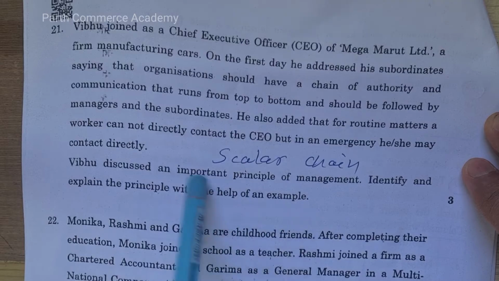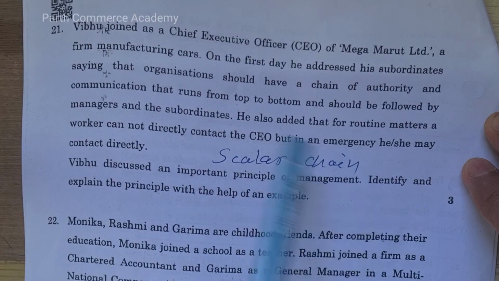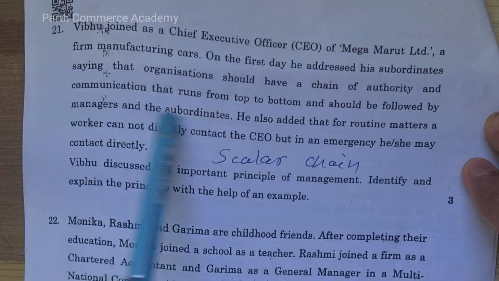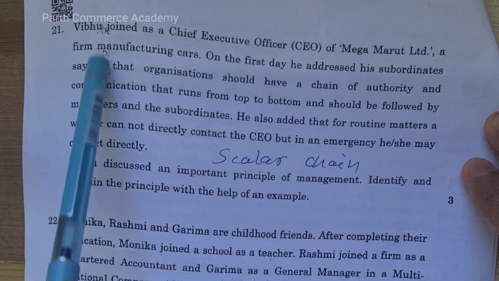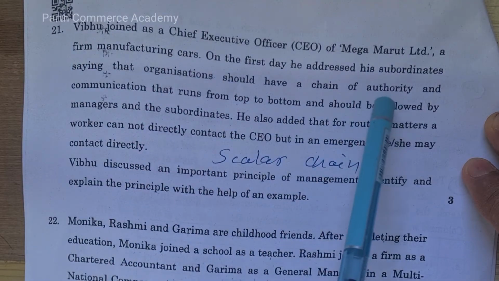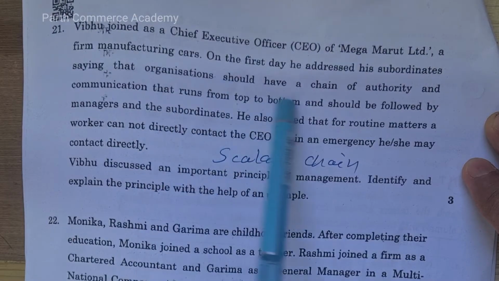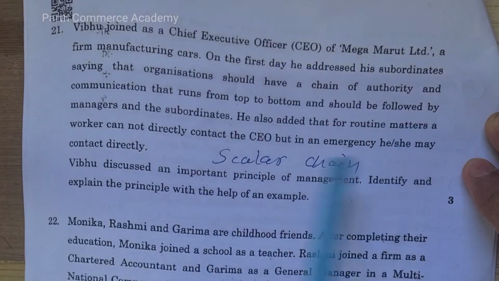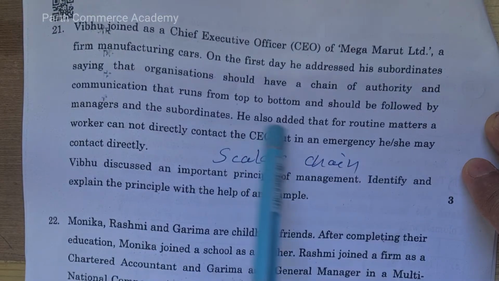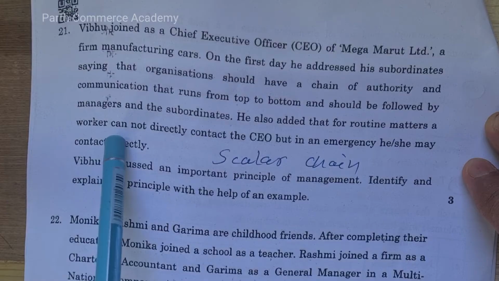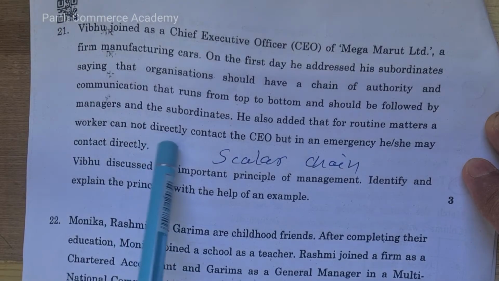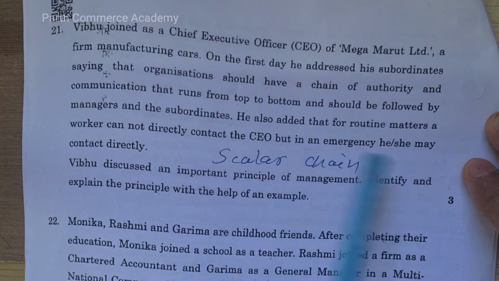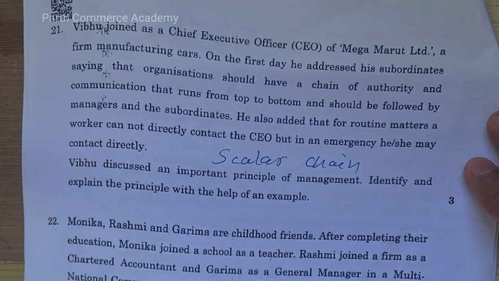So here we can see the answer is scalar chain, because Vibhu is talking about how organizations should have a chain of authority and communication that runs from top to bottom. And here he also added that for routine matters a worker cannot directly contact the CEO, but in an emergency he may contact. So definitely it is a scalar chain, and with the example, use the diagram and explain this.